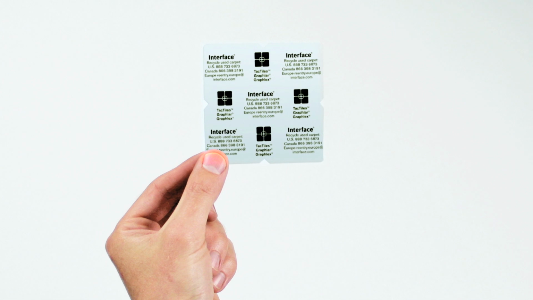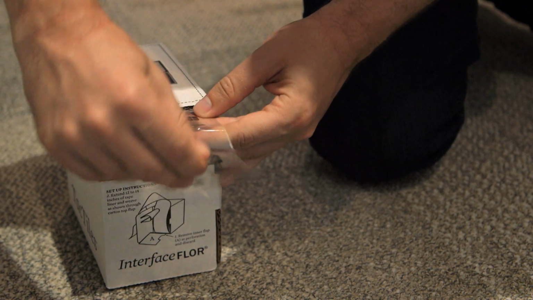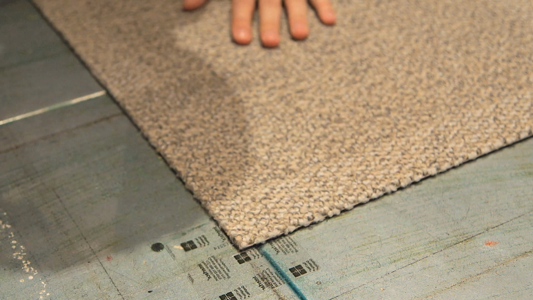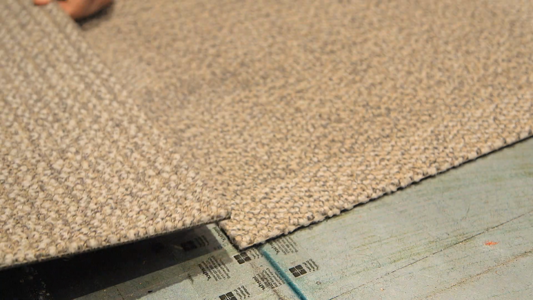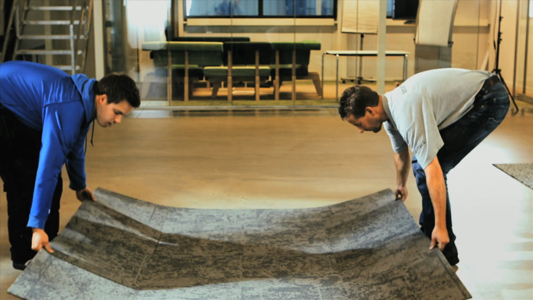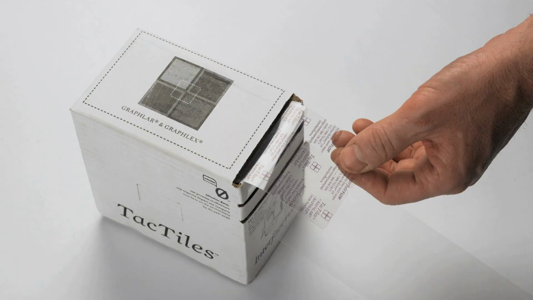We call them tactiles. They are made with PET, the same plastic used for recycled bottles. The square is applied to one corner of the carpet tile. There is just one adhesive side which allows the carpet tiles to stick to one another. The carpet is held to the ground without needing any glue.